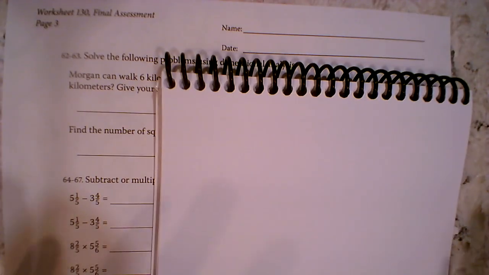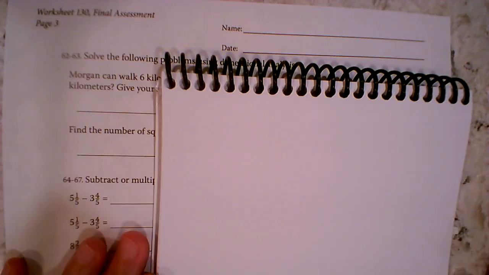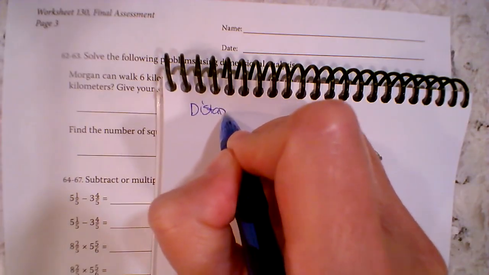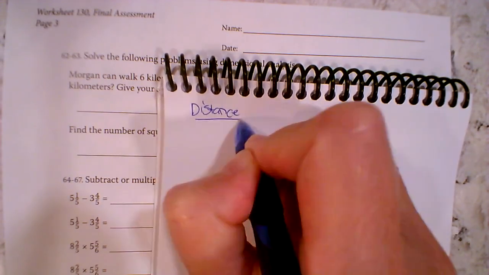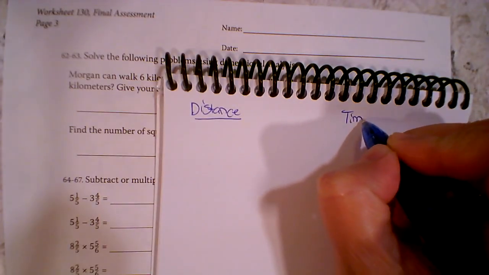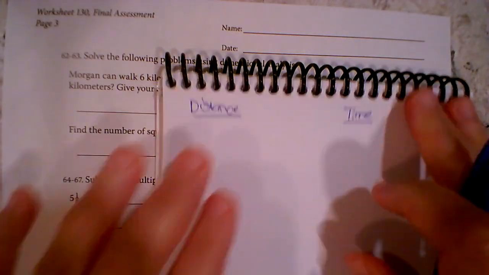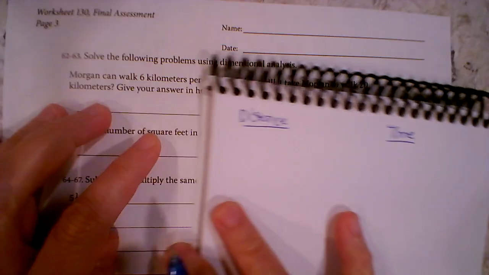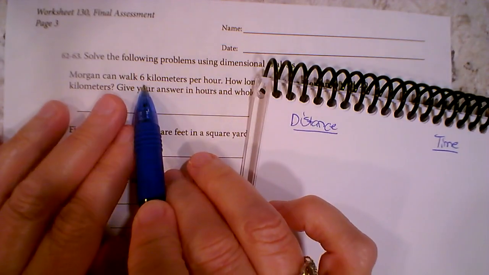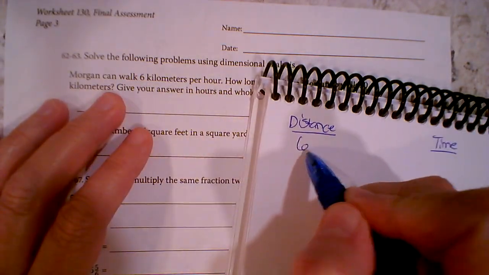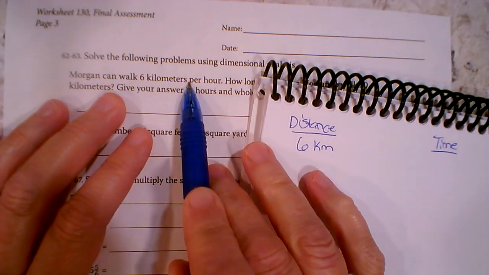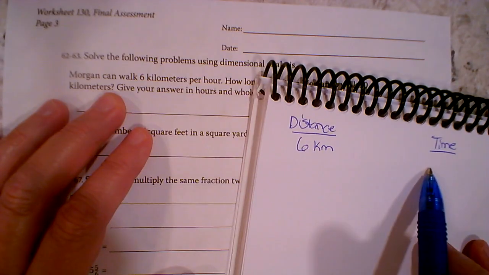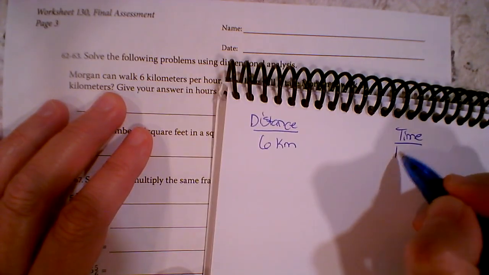know. Now there are two pieces of information we're given. We're given distance, right? We're given kilometers, and we're also given time. I like to think of this in two separate components until I get my information down. So the first bit of information I'm given is Morgan can walk 6 kilometers per hour. That would be my time. So 6 kilometers in 1 hour. So I'm going to write 1 hour.